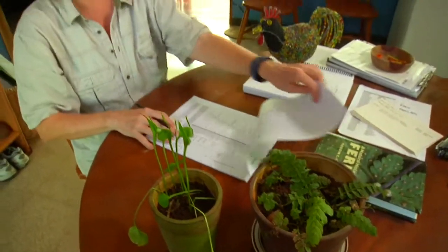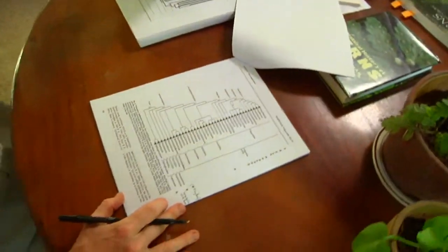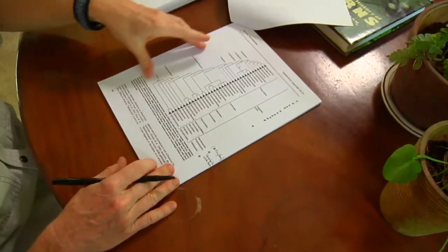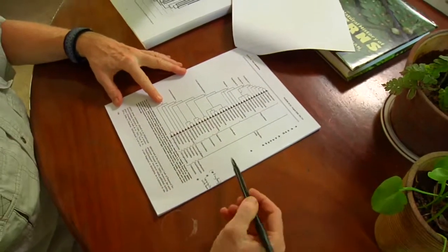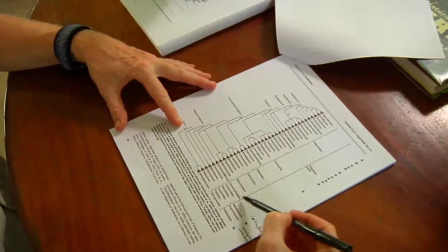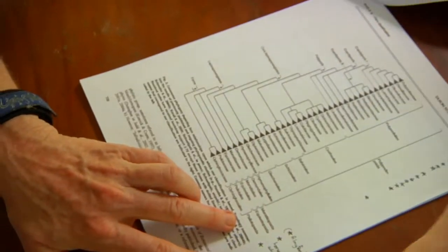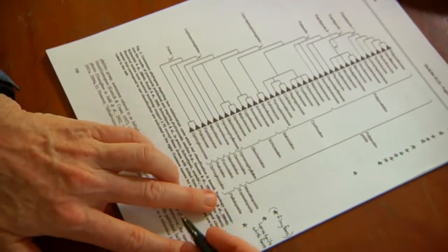So let me show you what the leptosporangiate ferns look like. If we look at this entire page right here, everything from here up is in one big group, and the two ferns that we just showed you are more basal to that.